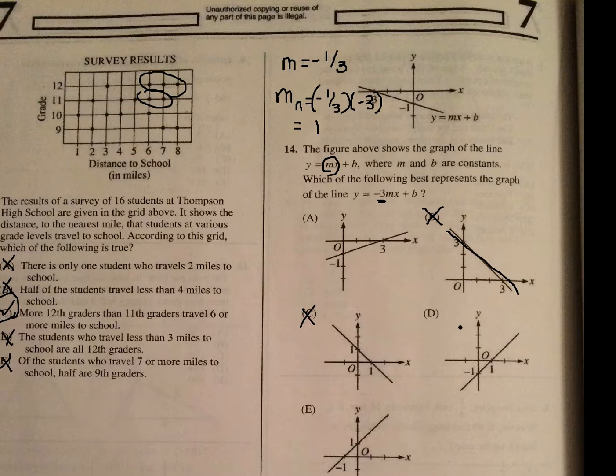So the b is going to stay the same. It was unaffected by the equation. So this b, the y-intercept, is -1. So we want the ones with a y-intercept of -1.